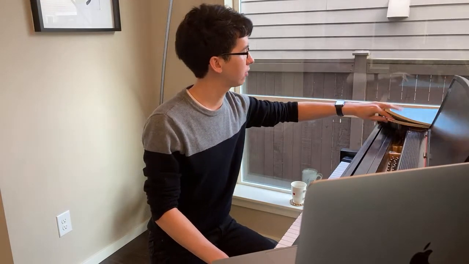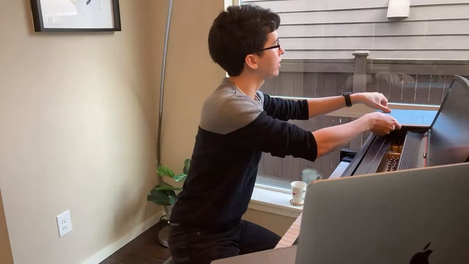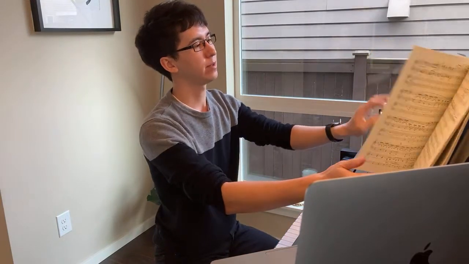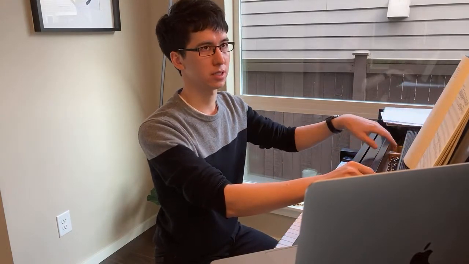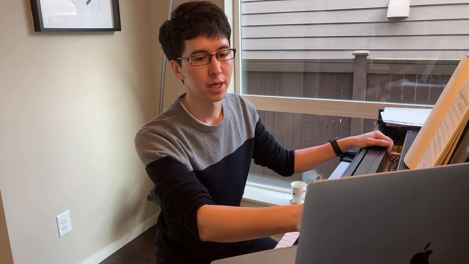Okay, let's do a little bit of the Schumann. This is also really rough. Last week we only did a few pages of it, and I've been kind of poking at it a little bit. The Schumann Concerto. I still haven't listened to a recording of it since that one time I listened to the first movement by Martha Argerich. I don't even think I've heard the entire thing played through.